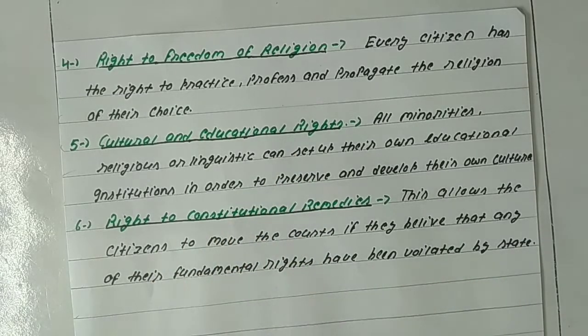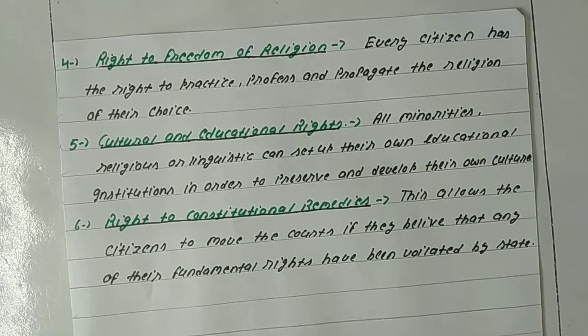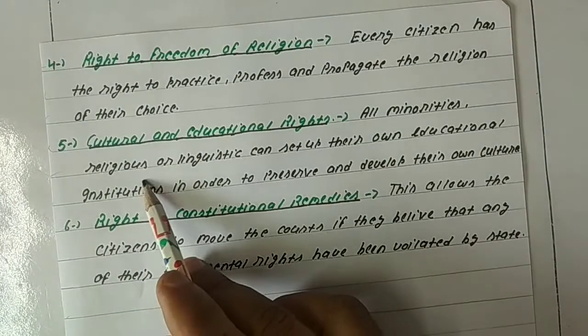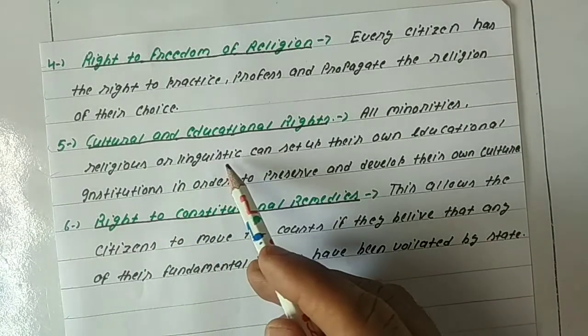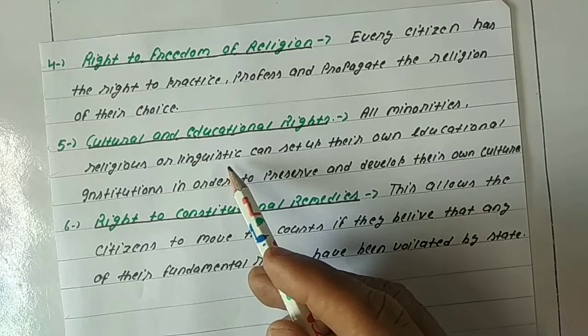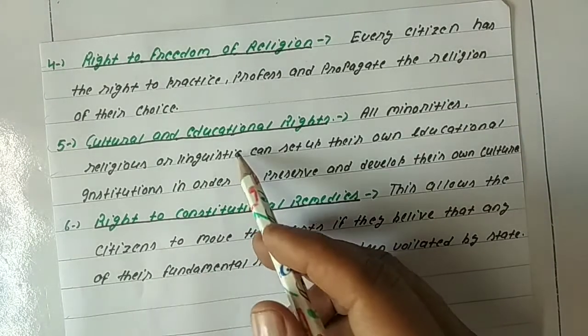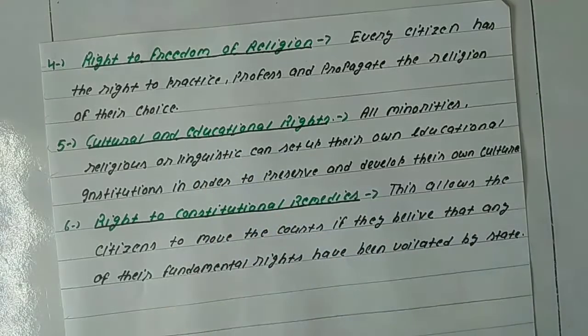The next one is cultural and educational rights. Under this right, all the minorities, either religious or linguistic, that is on the basis of language, meaning some groups who speak different languages, are considered minorities.